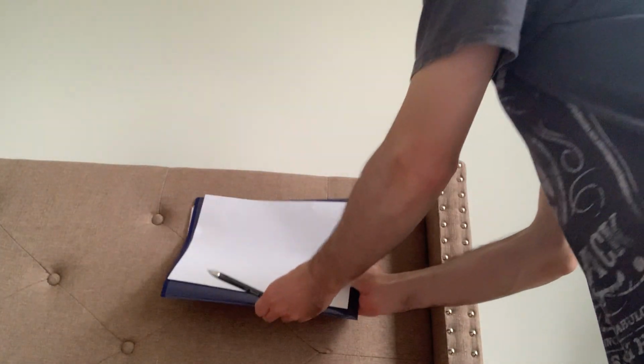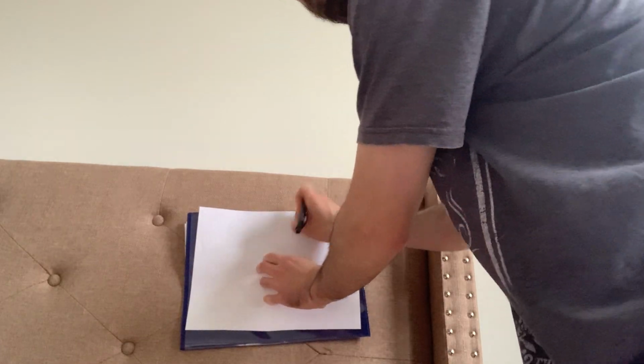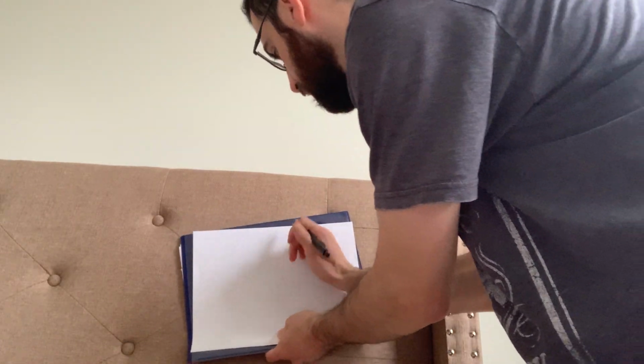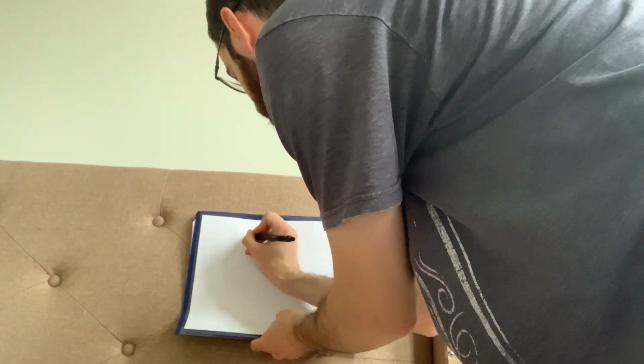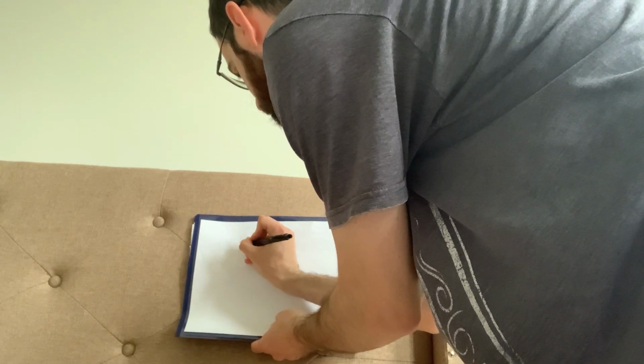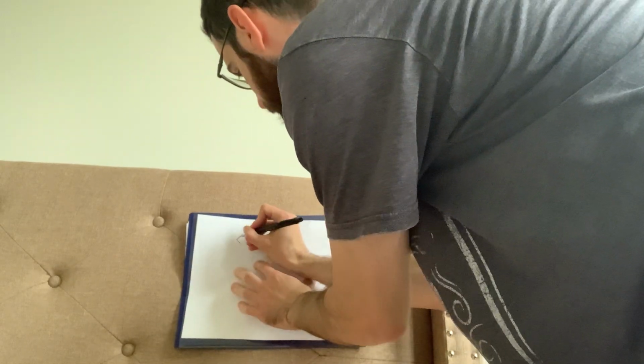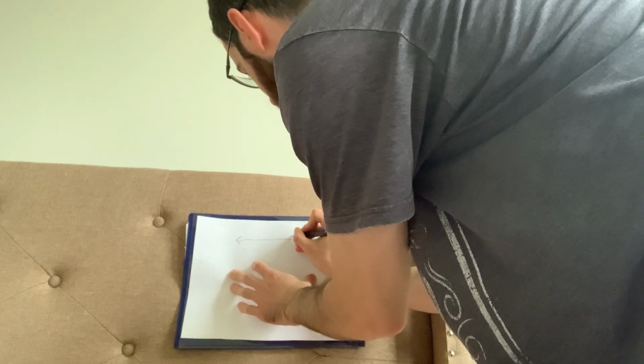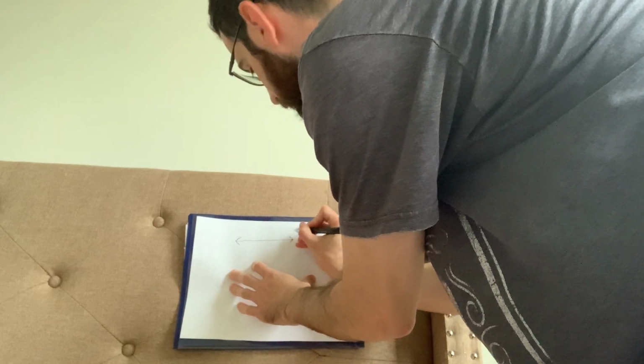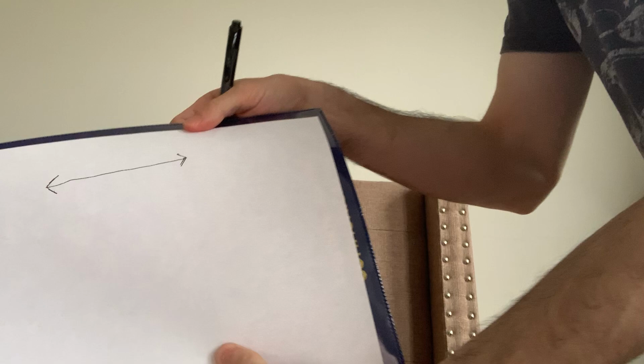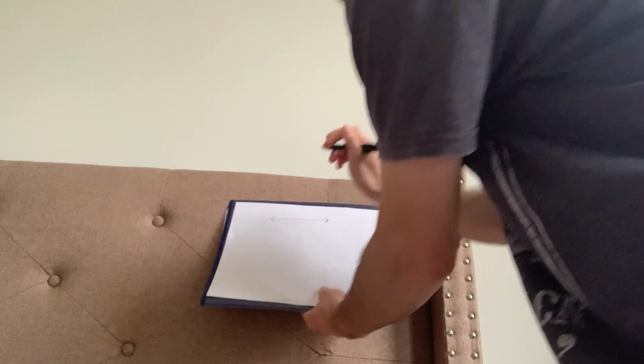Okay, so this is what a line would look like. You have two arrows going in opposite directions. Okay? Like that. This is a line.